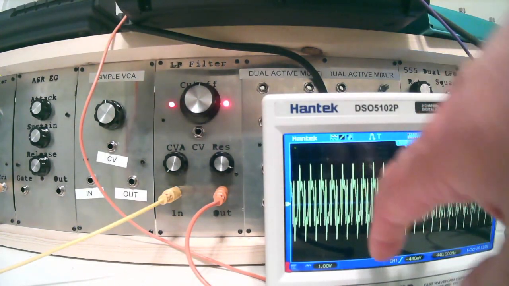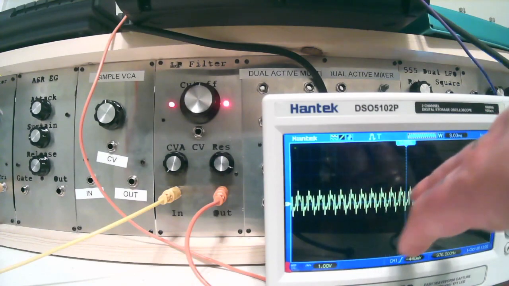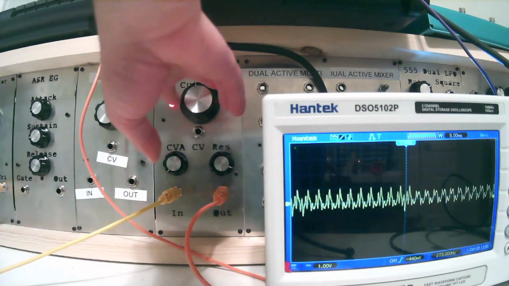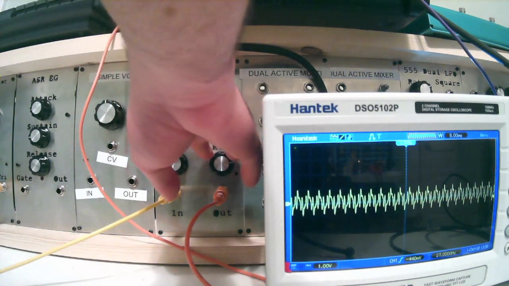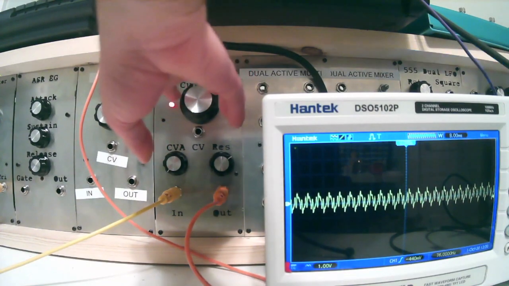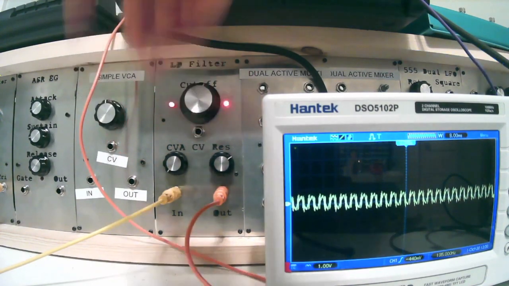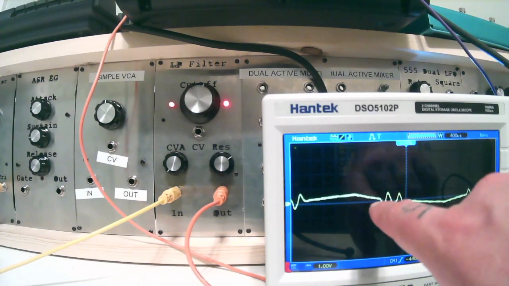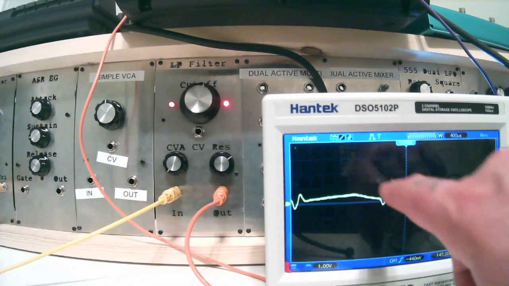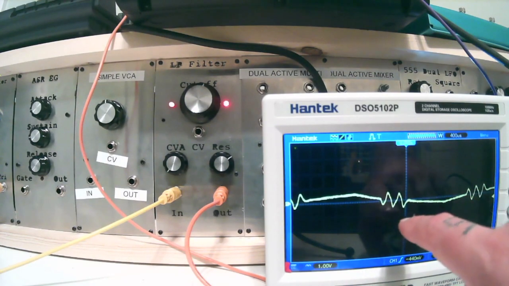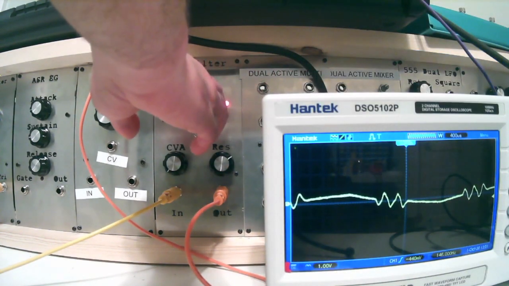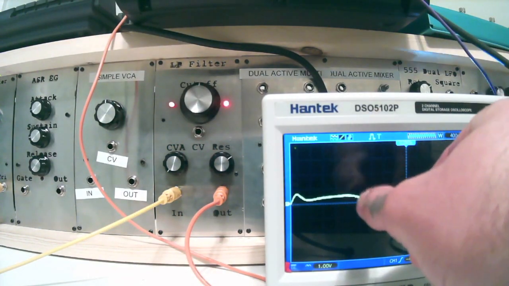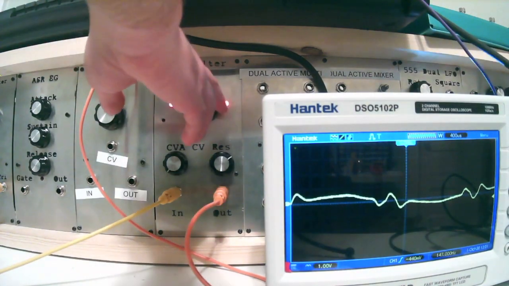Once again, at the cutoff frequency, we're getting a waveform that's interacting with our input wave. And you can see again the sine-ish triangle wave that the resonance is producing. That's the filter itself. And as I sweep it down, you'll see that peak to peak gets wider, which means the frequency of the resonance is lower.